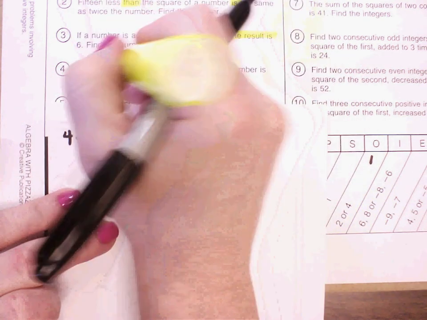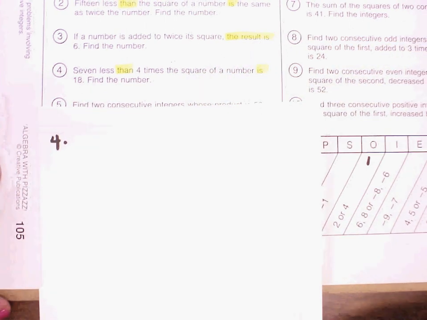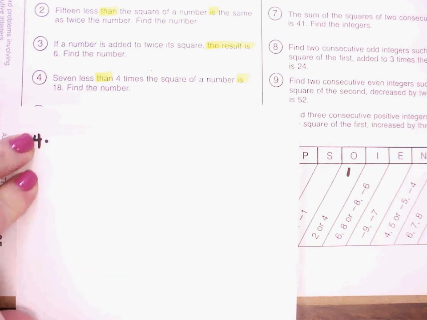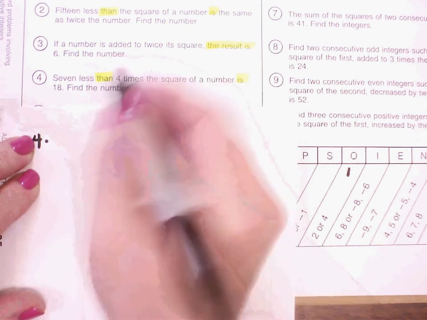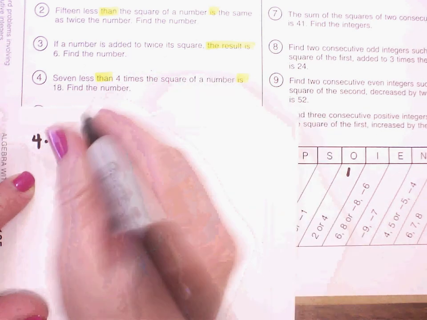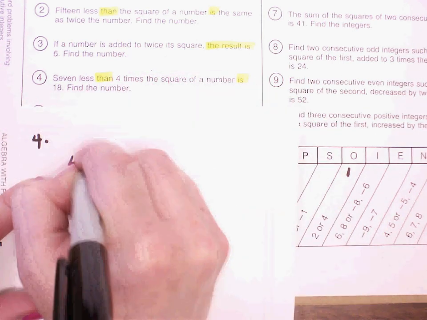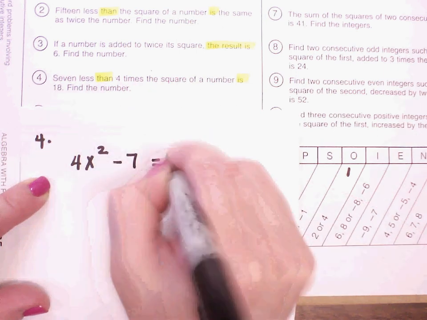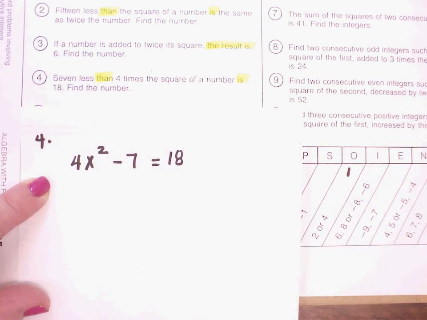Alright, I'm going to highlight my backward word and then my equal sign. Usually if I do that, that's enough for me, but if you need to highlight a little bit more, you go right ahead and highlight a little bit more, okay? Alright, backward word. 4 times the square of a number. Very good. Less than means what? Take away 7, and that's equal to 18.